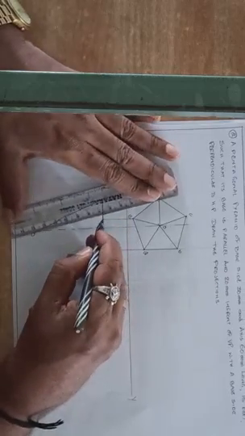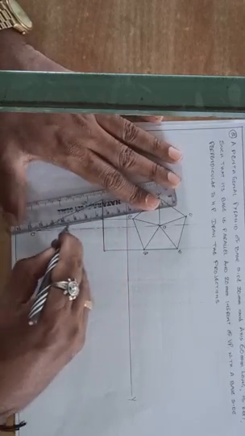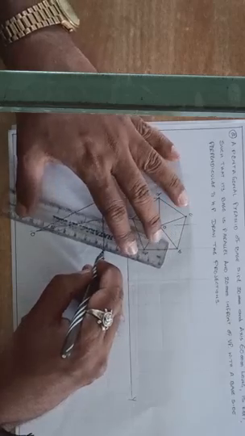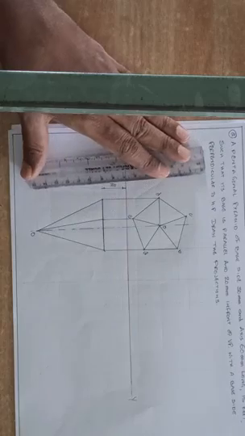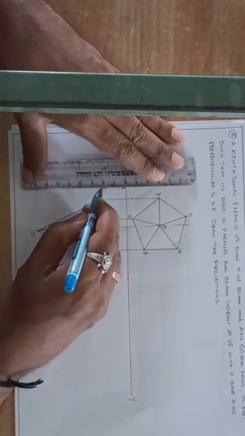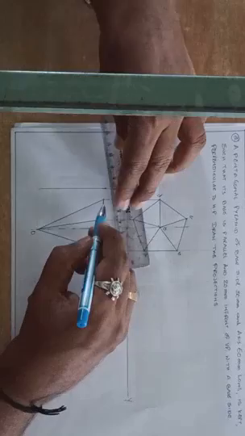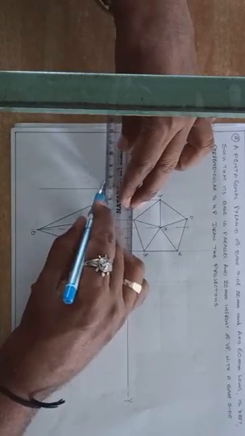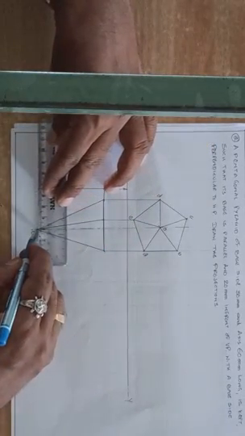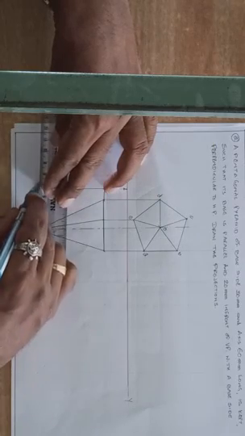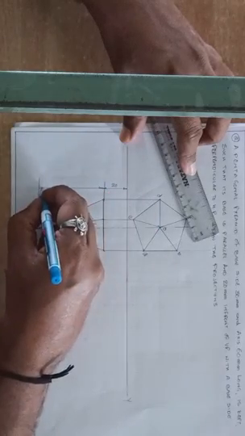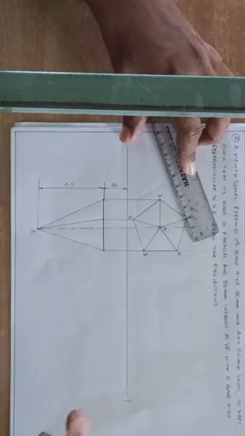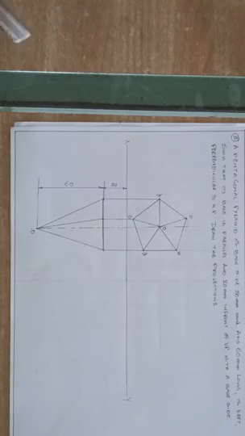Thick line, thick line, thick line. Okay. Then afterwards show the dimensioning. How much distance, length is how much? 60 mm. So narrow arrowheads, height is 60 mm. That's all. Front view and top view are done.